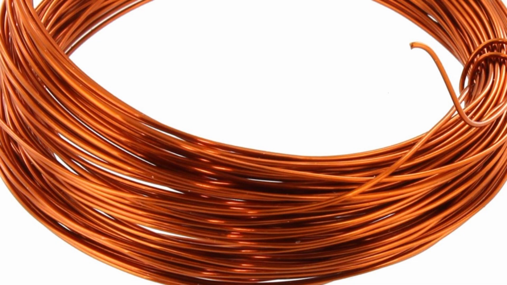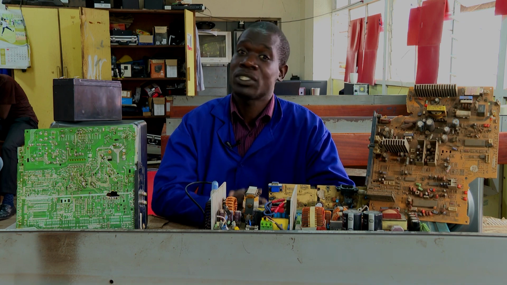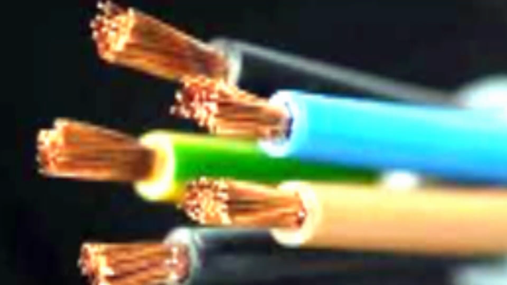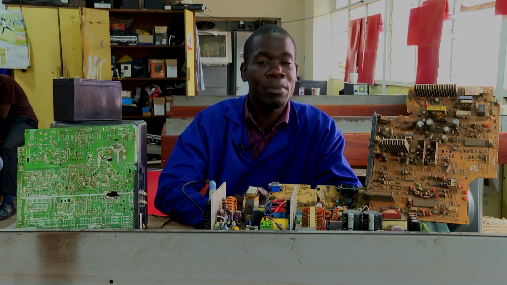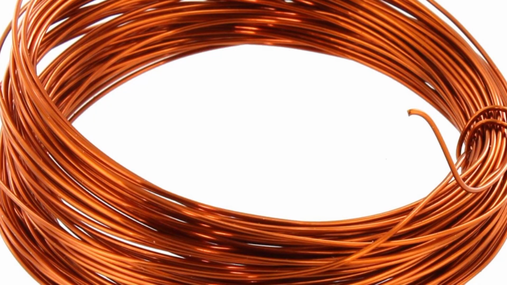So, a conductor in most cases is made out of copper. That's why in most cases our wires are made out of copper. Then it also has rubber, which protects the electrons from flowing through it, and the copper wire allows free electrons to flow through freely.